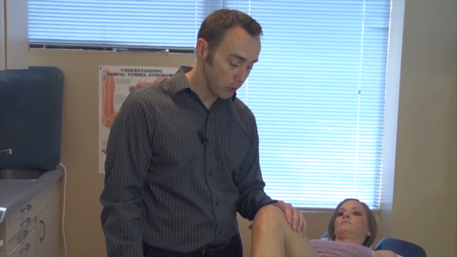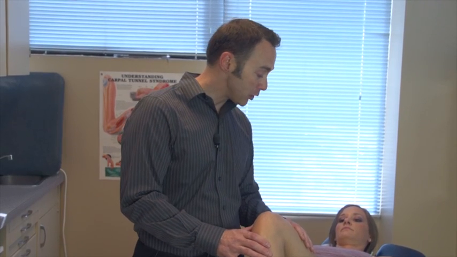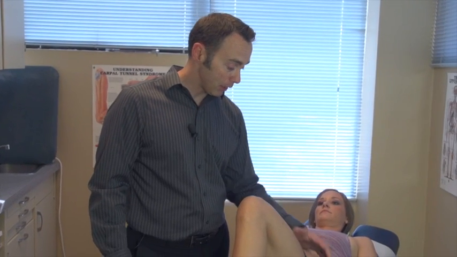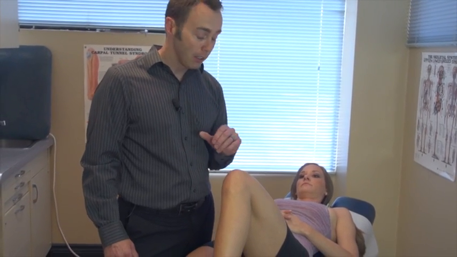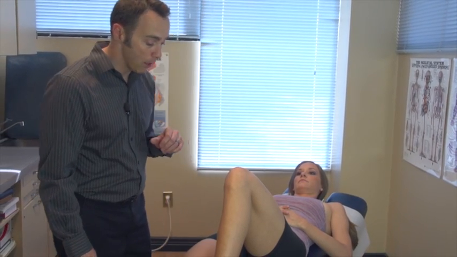with new healthy tissue. Along with the release, the patient will be shown some hip strengthening procedures, which will help stabilize the leg, as well as hip flexibility procedures and leg flexibility stretches.